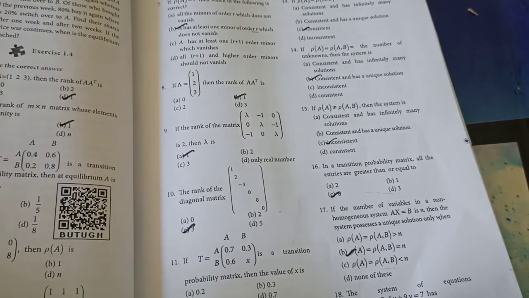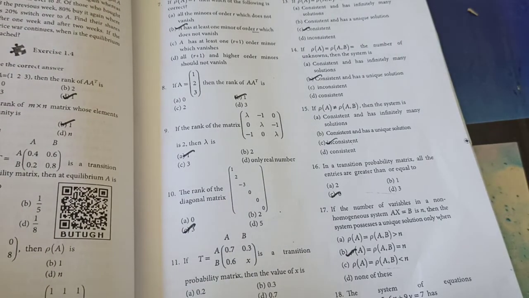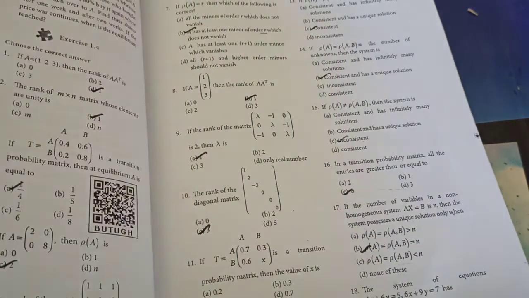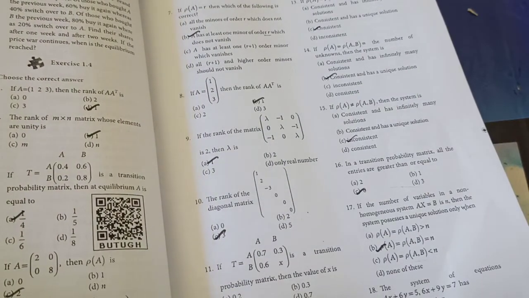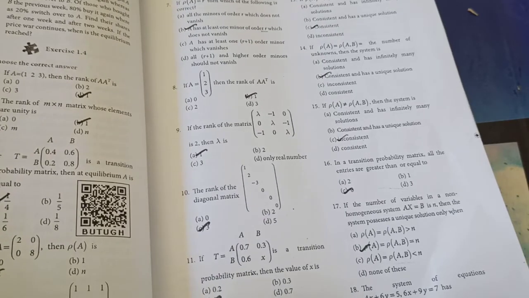Okay, first one, if A is equal to 1, 2, 3, then the rank of A transpose is 1. D option is the answer. The rank of M cross N matrix whose elements are unity is option B, 1 is the answer. Third one, if T is equal to AB, one matrix is given as a transition probability matrix, then at equilibrium A is equal to 1 by 4. A option is the answer.